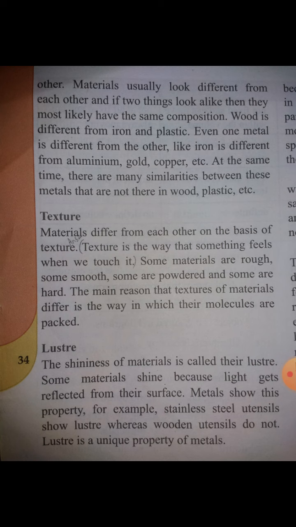Okay, now let's talk about luster. So what is luster? The shininess of a material is called the luster. And materials shine because light gets reflected from their surface. Luster is a unique property of metals.